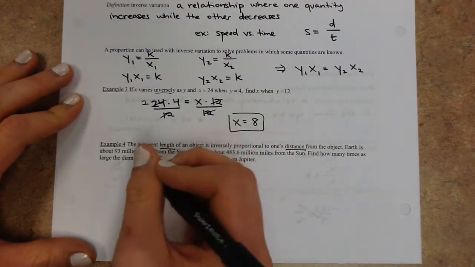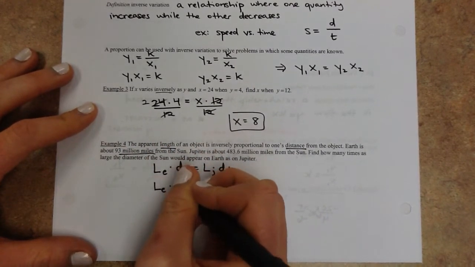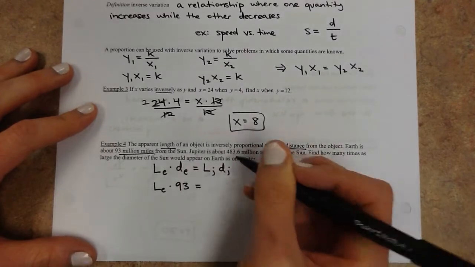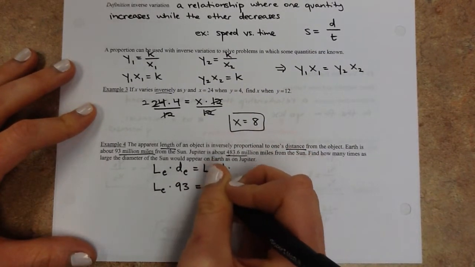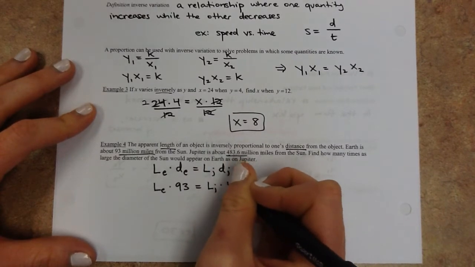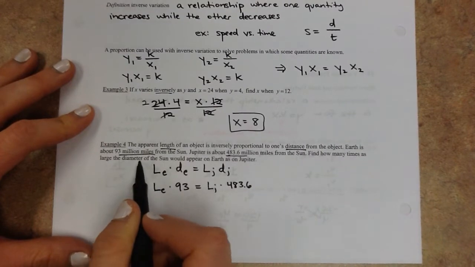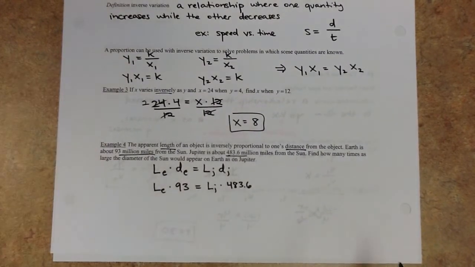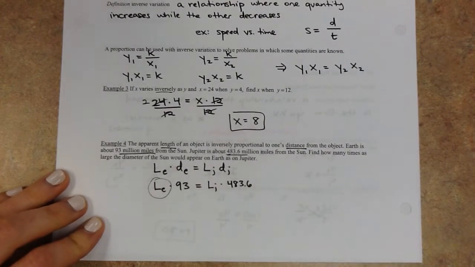So Earth is about 93 million miles from the sun. So that's the distance. And then equals Jupiter is about 483 million miles from the sun. Okay, then it says how many times as large the diameter of the sun would appear on Earth as on Jupiter. So we're trying to relate this value back to this value.